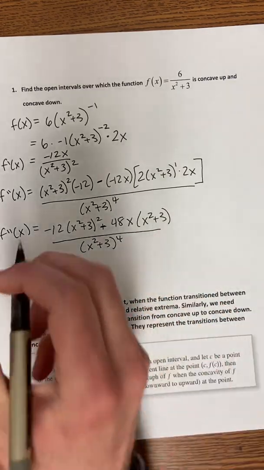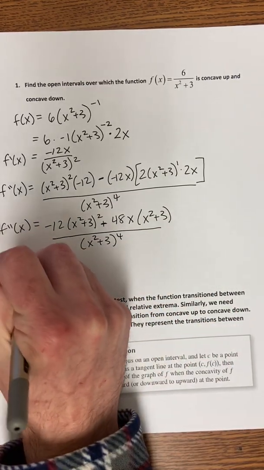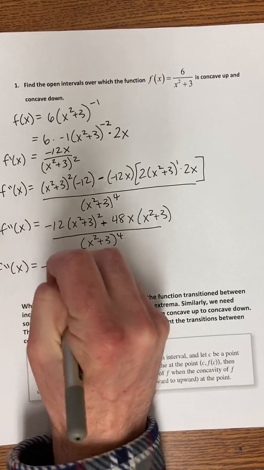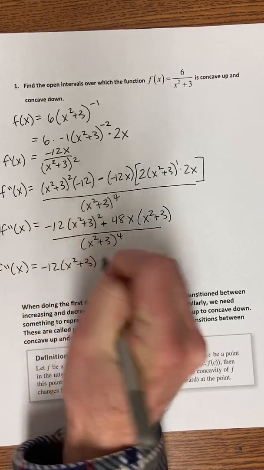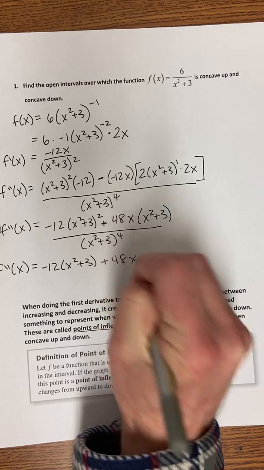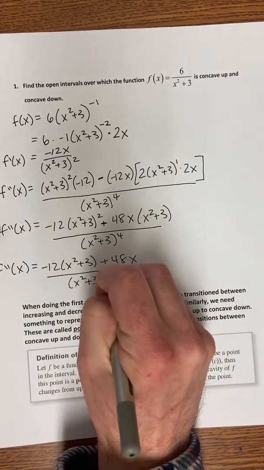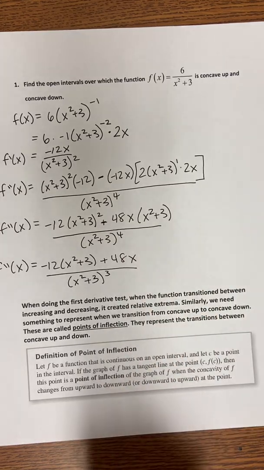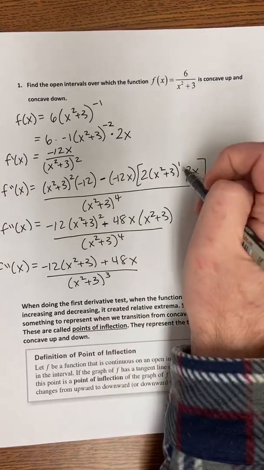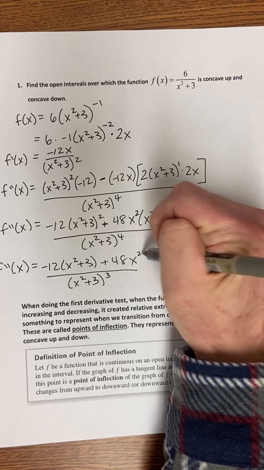And there's x squared plus 3's that can cancel. So we'll have negative 12 times x squared plus 3 plus 48x over x squared plus 3 to the fourth, or to the third, no, because we removed an x squared plus 3. Oh, sorry, this is 48x squared, excuse me here.